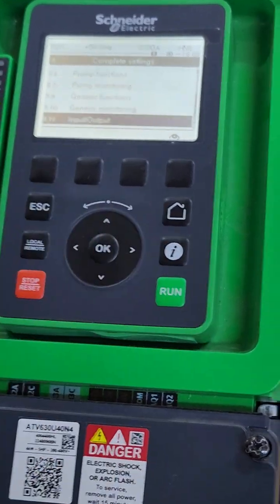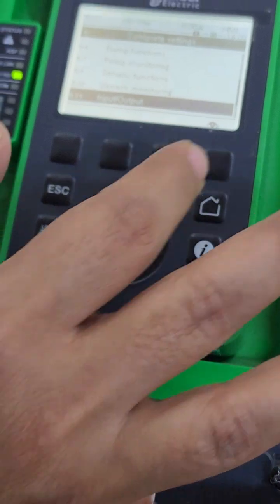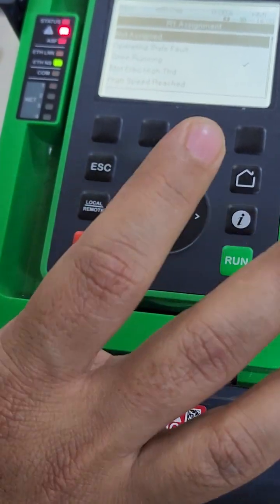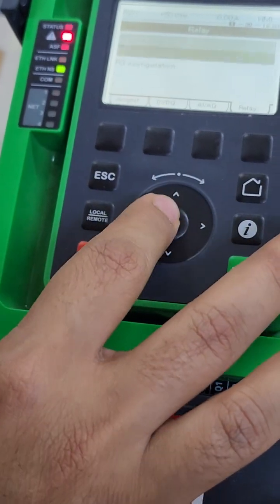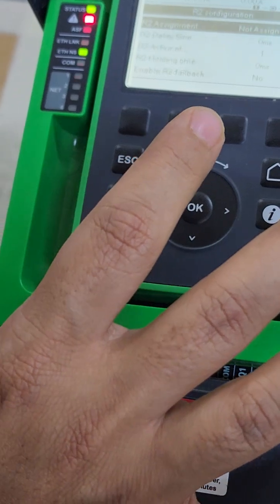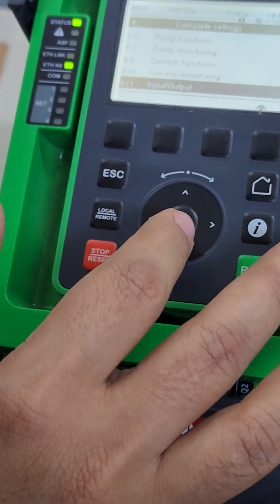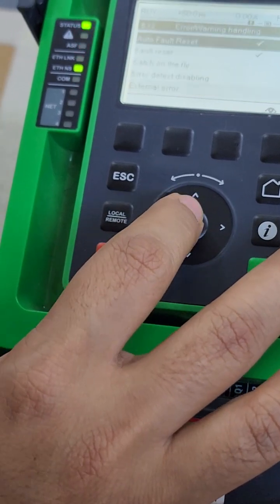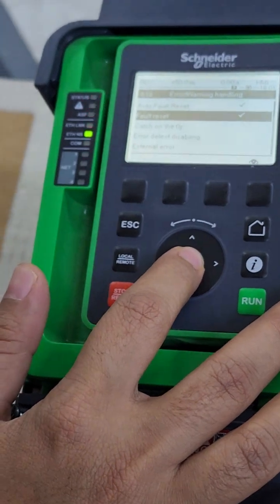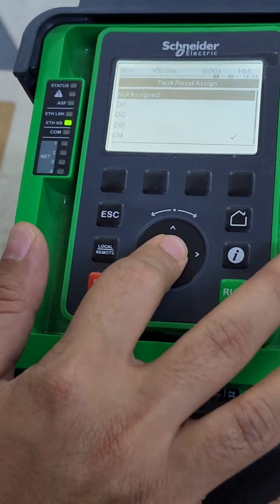Actually now it's blinking. Why it's blinking is because we didn't give any wiring. But in relay we have mentioned. Now what I am going to do is not assign. Error handling: auto fault reset, fault reset. Fault reset, generally we don't have any requirement in our system, so give not assign itself.